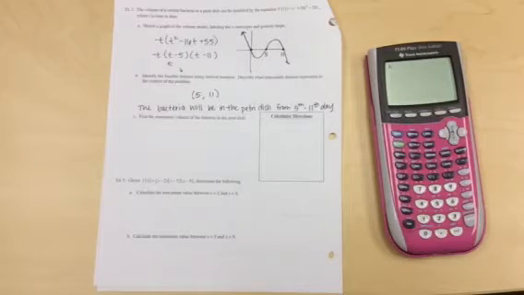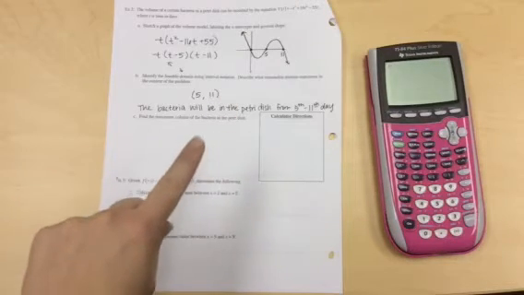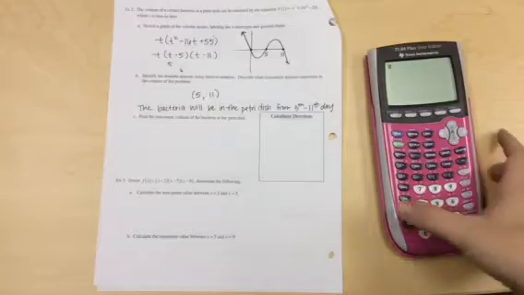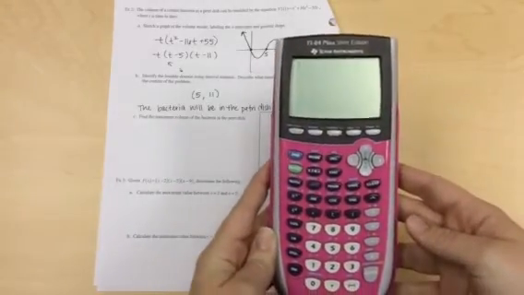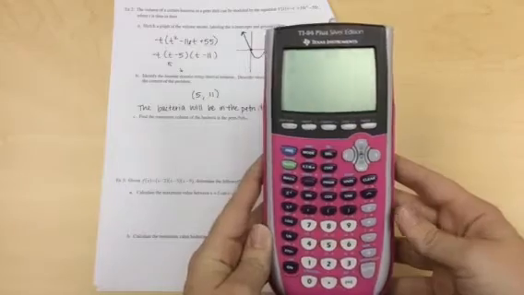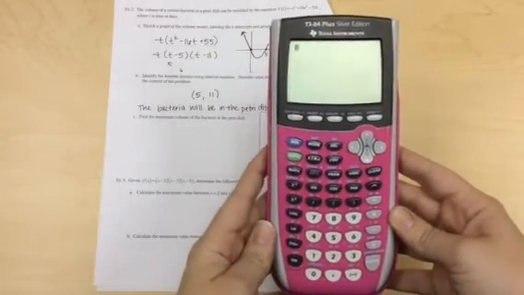Okay, I'm going to show you how to find the maximum or the minimum using your calculator. So we're going to use this problem that we've just done in our notes. We're going to need to get out our graphing calculator. So go ahead, get out your graphing calculator, make sure it's on.